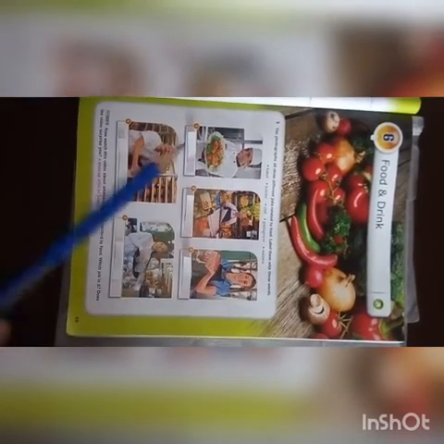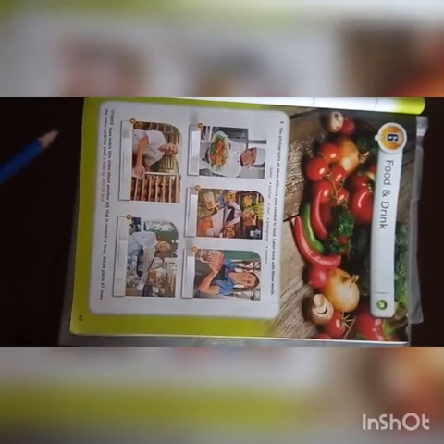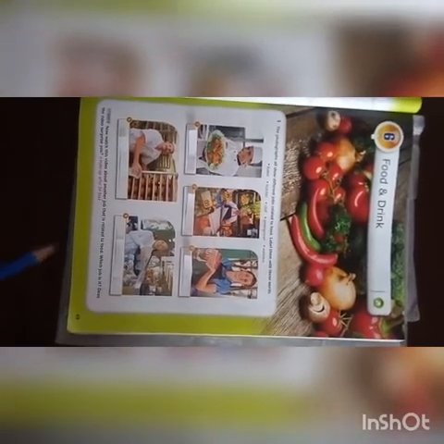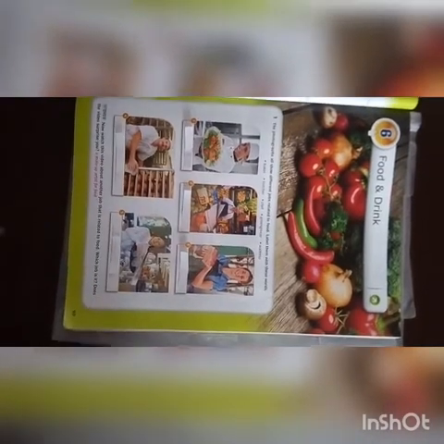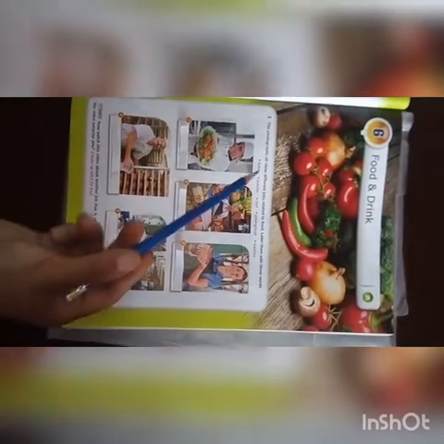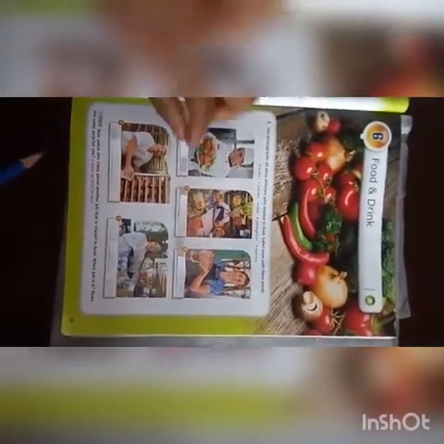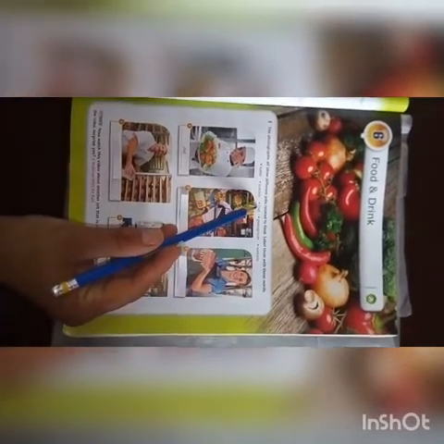So let's start. The first picture is a person maybe who cooks, but it's a professional person who cooks not only at home, but also maybe in restaurants, maybe in hotels. So let's see. What do you think the first picture has to do with the words here? Here we have a chef. So obviously you're going to complete with a chef.